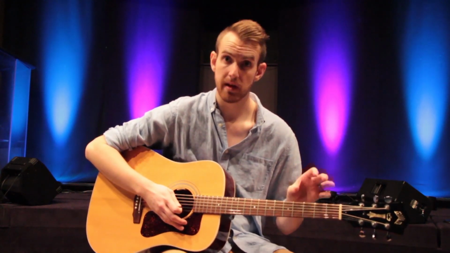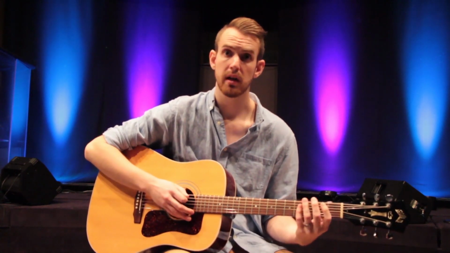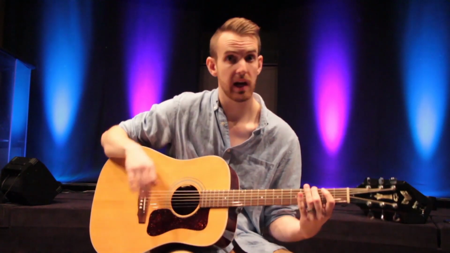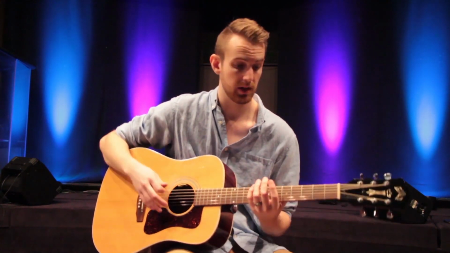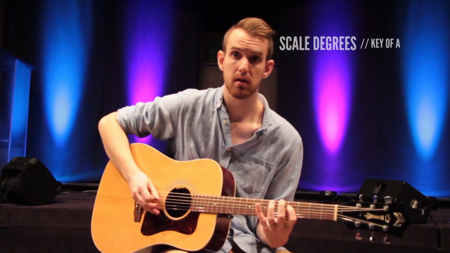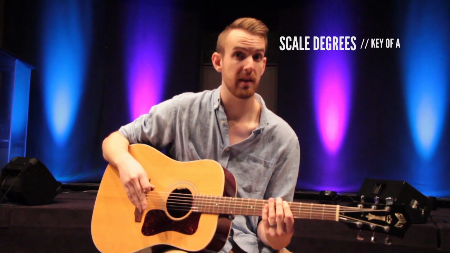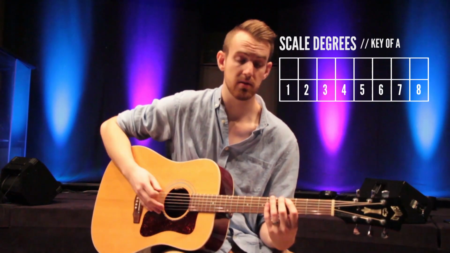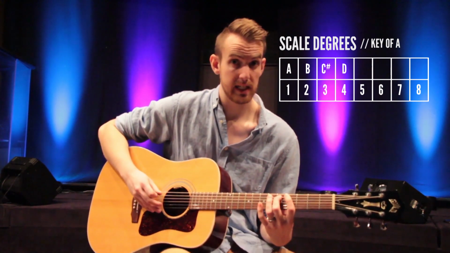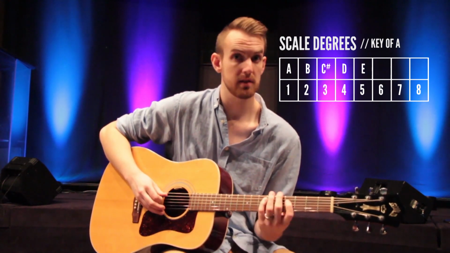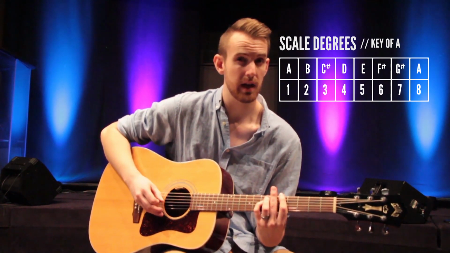Now how the Nashville Number system works is there's scale degrees that aren't based on one major scale like G, but they apply to every scale. The numbers stay the same, the notes change. So take A. Now the numbers are the same, again, the way they function, but the chords are different. So 1 is A, 2 is B, 3 is C sharp, 4 is D, 5 is E, 6 is F sharp, 7 is G sharp, and 8 is A. Does that make sense?